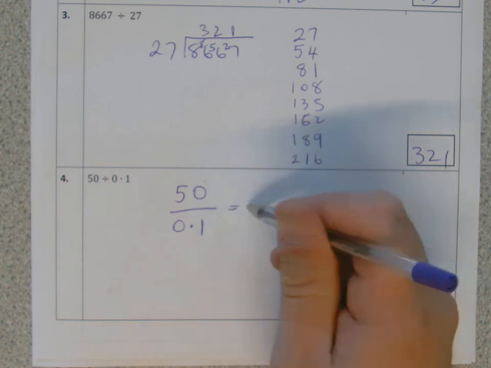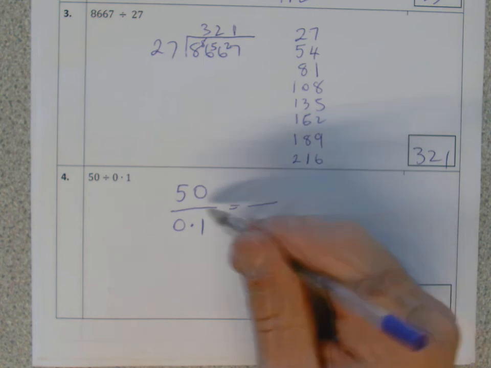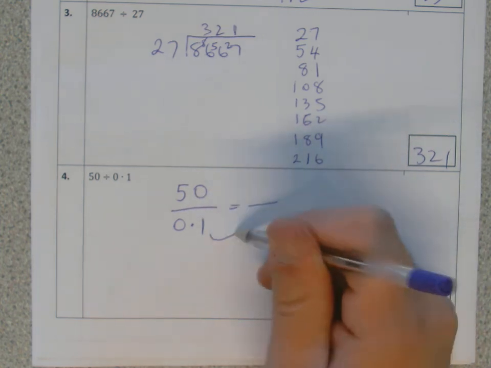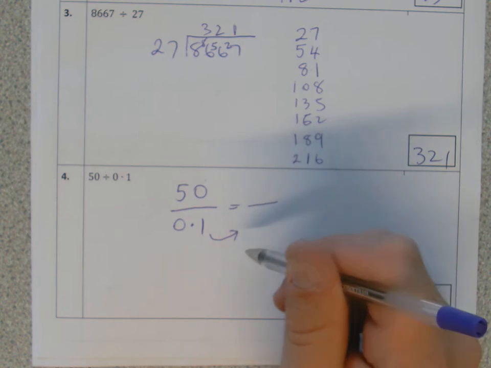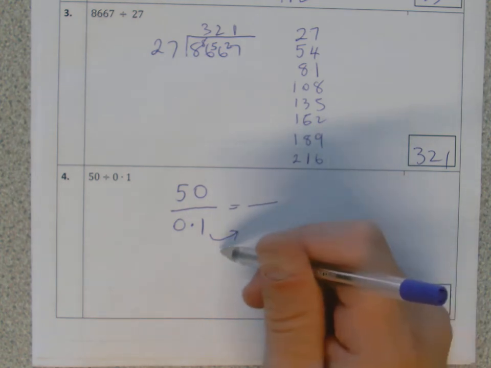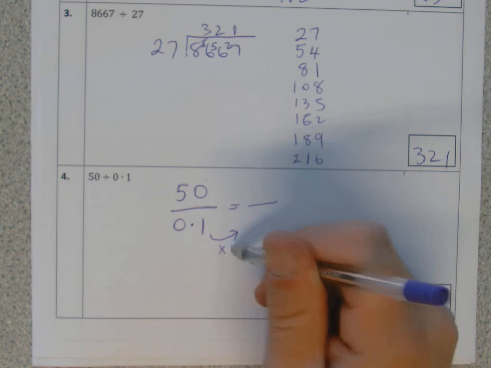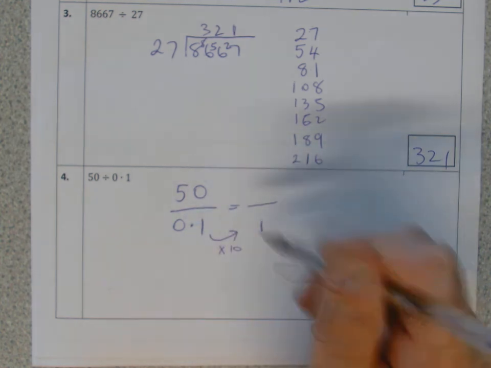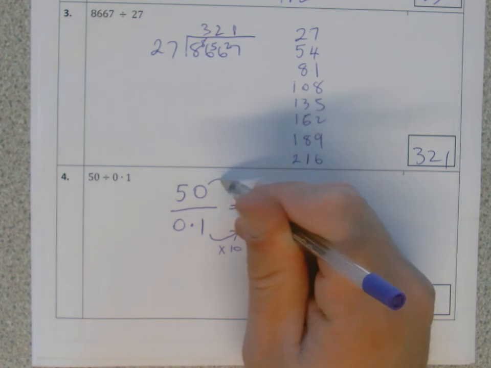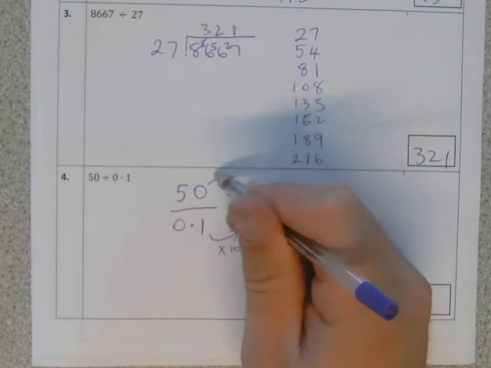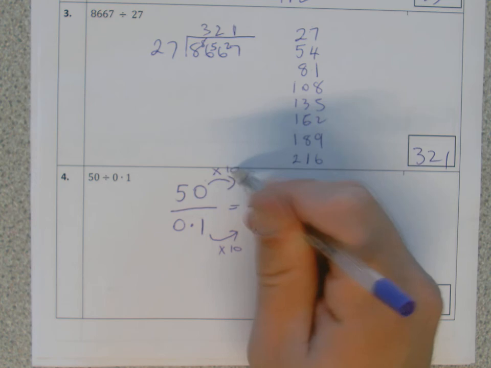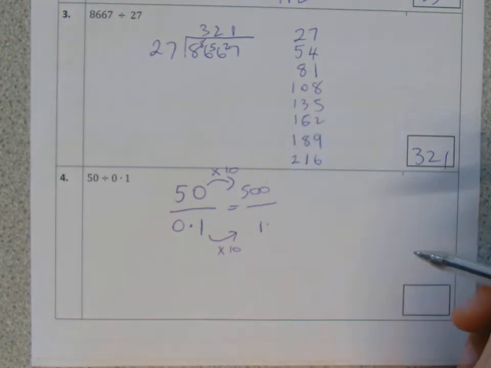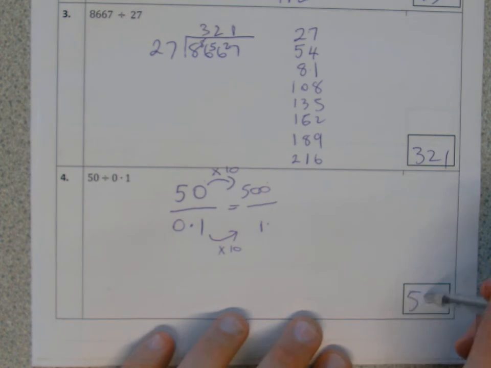I can scale this fraction, okay? I can make the number on the bottom a whole number. Let's think, what could I multiply the bottom by to make it a whole number? In this case, if I multiply by 10, it just becomes 1, doesn't it? 0.1 times 10 is 1. But if I multiply the bottom by 10, to make sure they're equal, I've got to times the top by 10 as well. So I get 500. So then I've got 500 divided by 1, which of course is just 500. Okay?